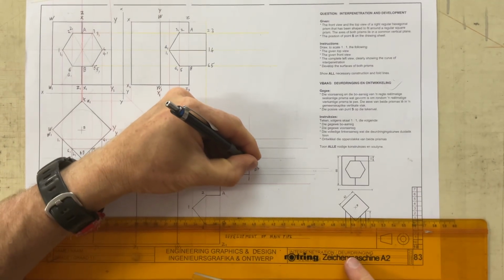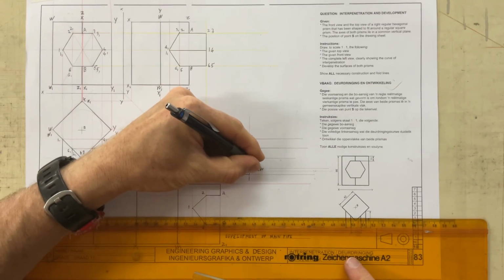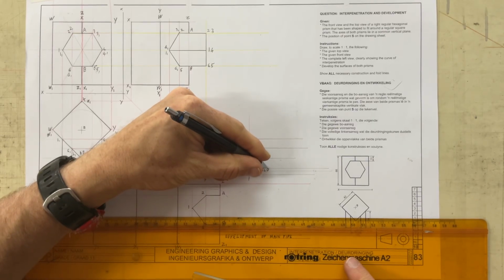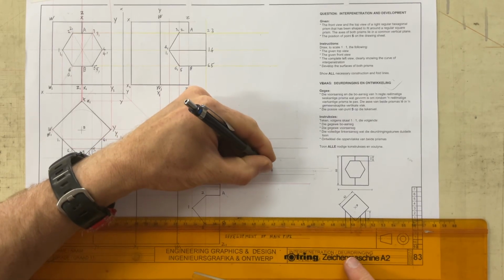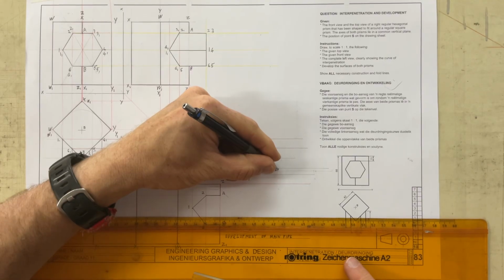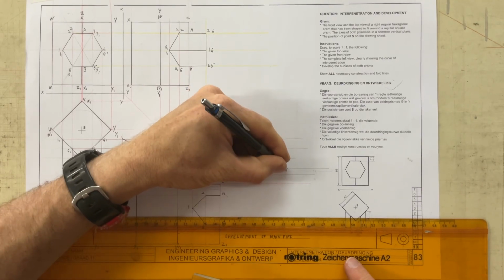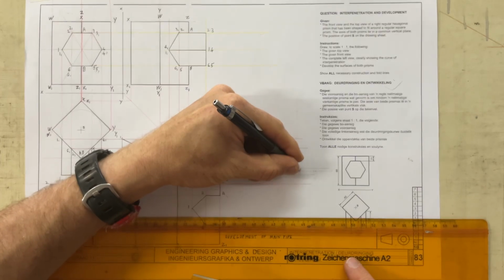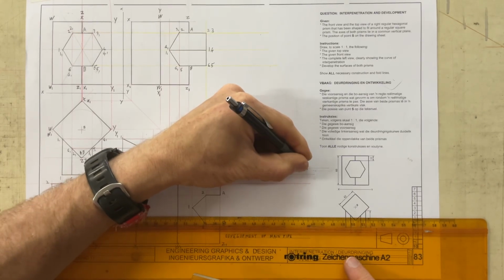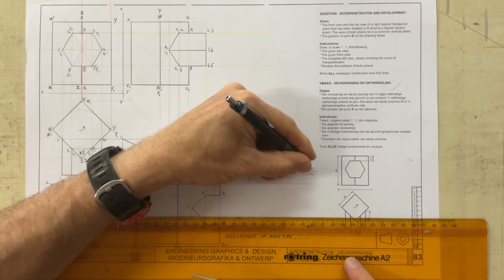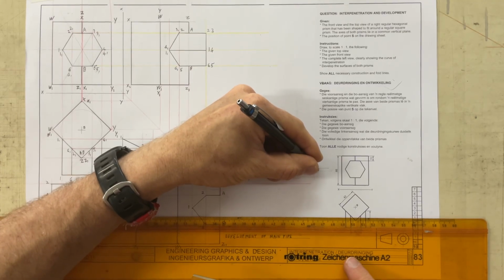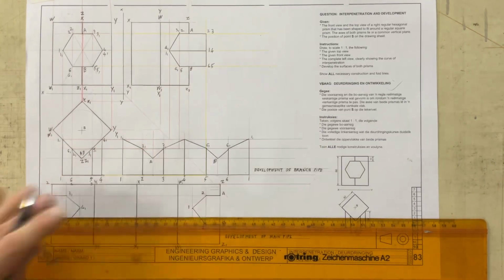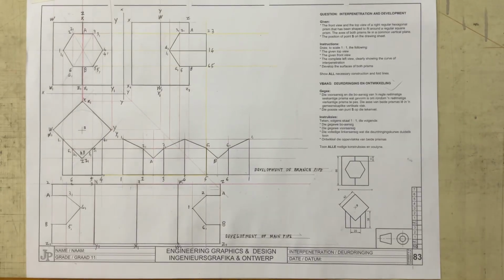Development of branch pipe. And there we go, that is that drawing done.